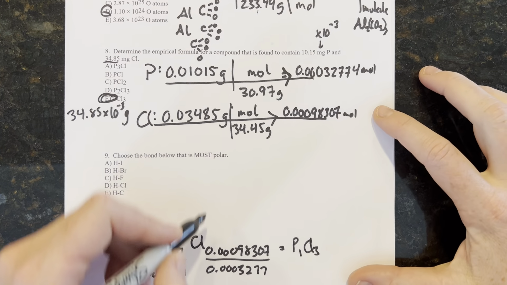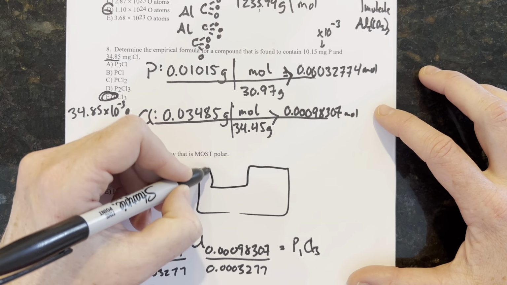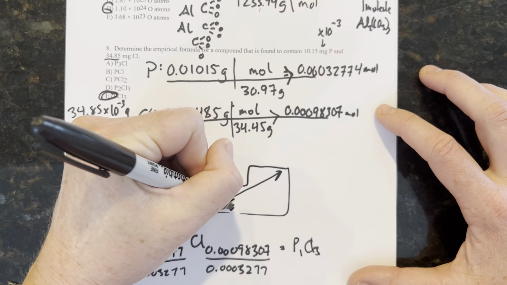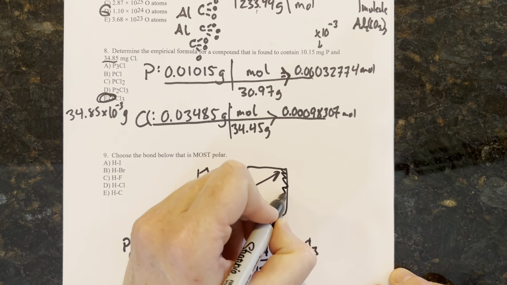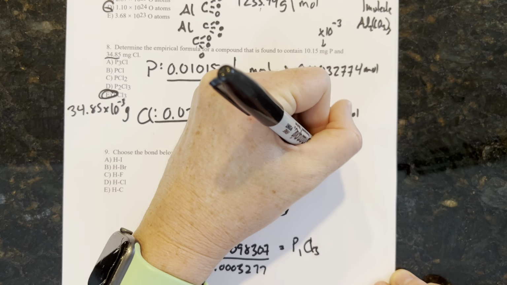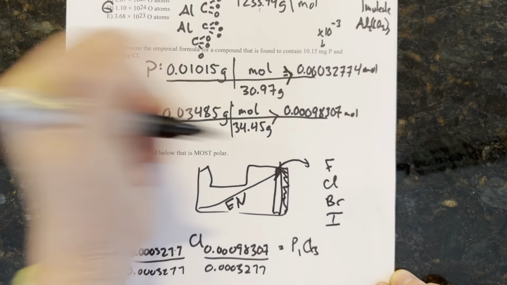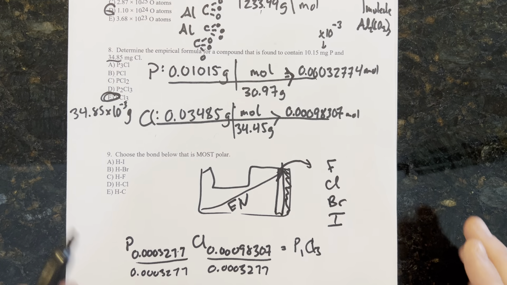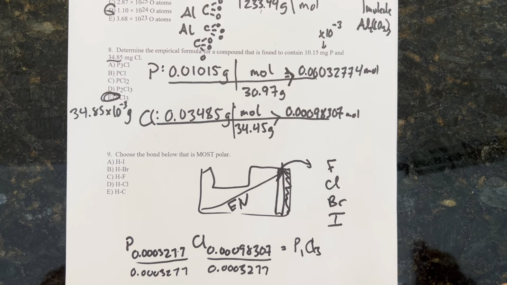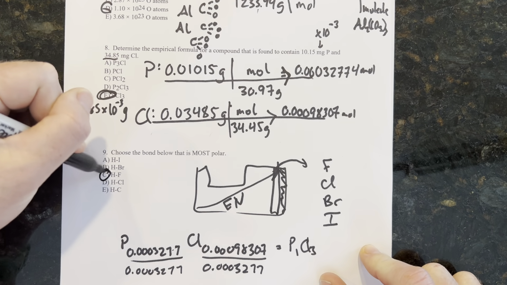Now choose the bond that is most polar. Going up and to the right of the periodic table, things become more electronegative. We're excluding the noble gases over here. But if you zoom in on this column right here, it goes like this: fluorine, chlorine, bromine, iodine. And so the most electronegative element is fluorine, and polarity has to do with the biggest discrepancies between two things, the biggest difference in electronegativity. So fluorine wants electrons way more than iodine wants electrons, and therefore it will create a more polar bond.